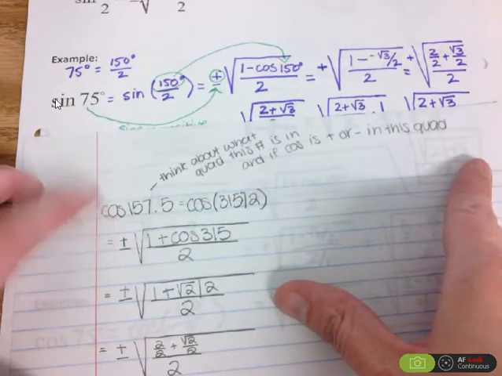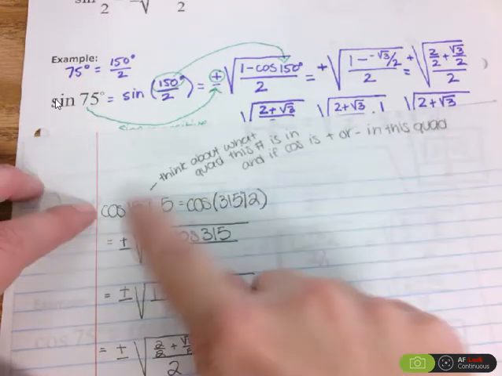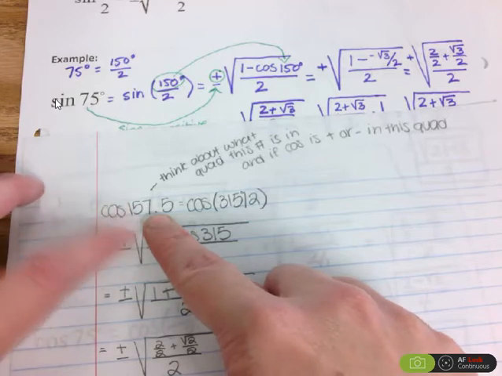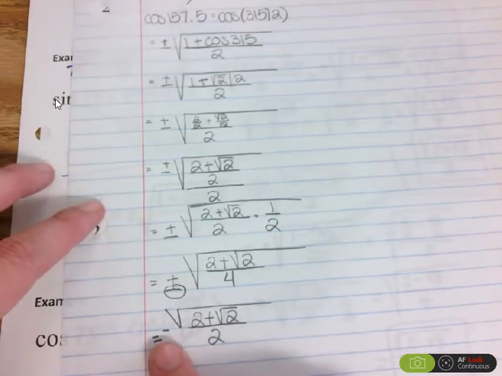So 157.5 is which quadrant, guys? No, 157.5, guys, this number. It's in 2. Good. Cosine is positive or negative in 2? So it's negative, right? It's negative, yes. Okay? So this answer out here is negative.